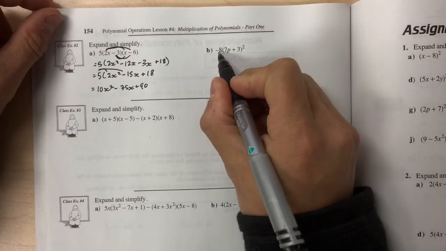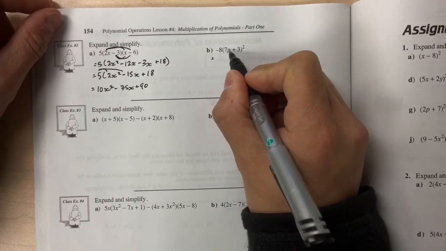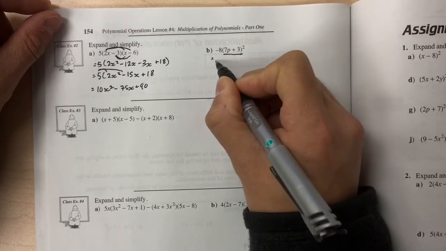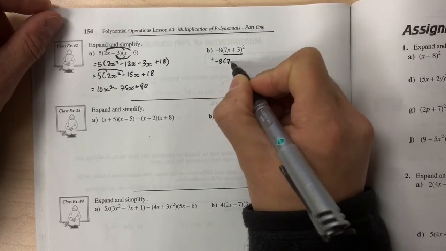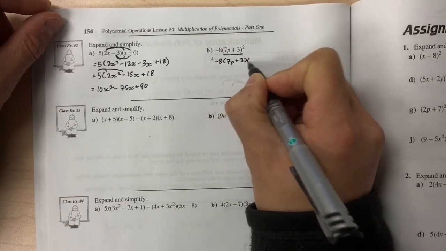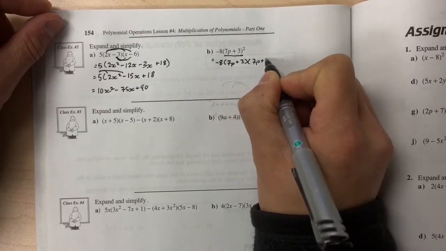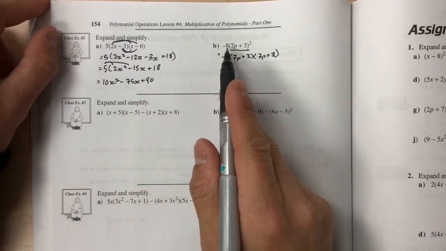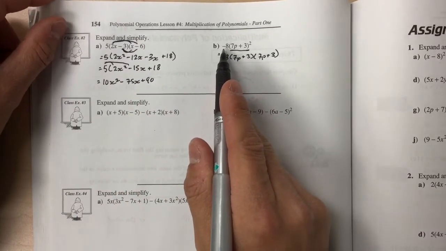I'm just going to set up this equation for you. Remember, this (7p plus 3) squared can be set up as repeated multiplication, like so, and then you can solve just like we solved this last problem, and just make sure you keep that negative in mind.